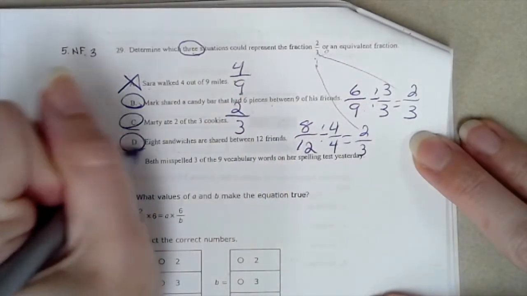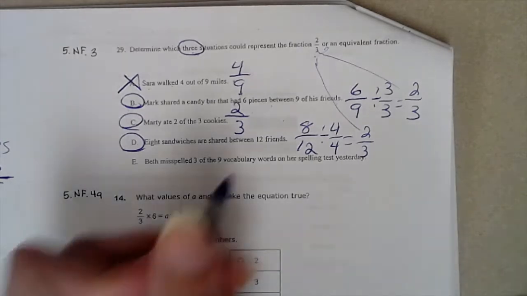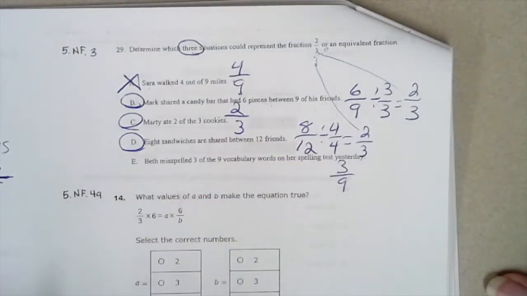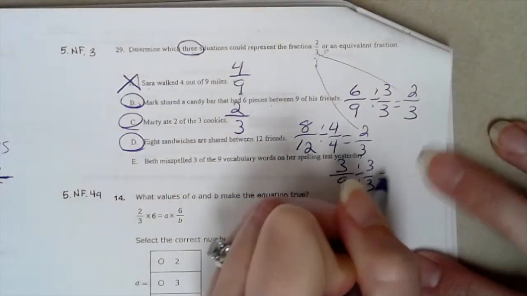So D is also a correct answer. So we only had to find 3 correct answers, which we did find, but we're going to look at E also. Beth misspelled 3 of the 9 vocabulary words on her spelling test yesterday. So she had 9 vocabulary words, and she misspelled 3 of them, 3/9. Can that be simplified? Yes, it can. We can divide it by 3 over 3 to get 1/3.